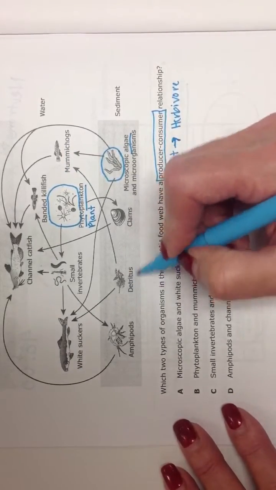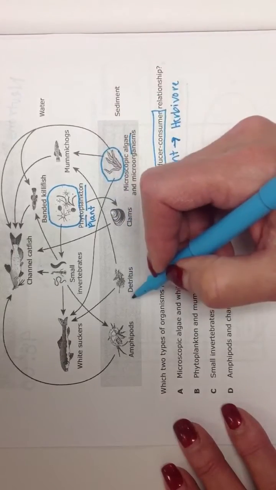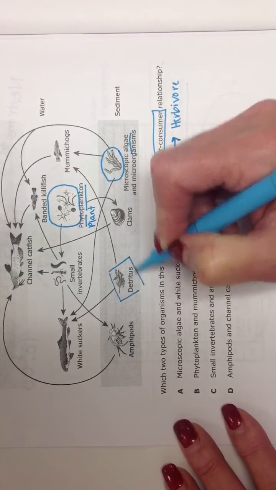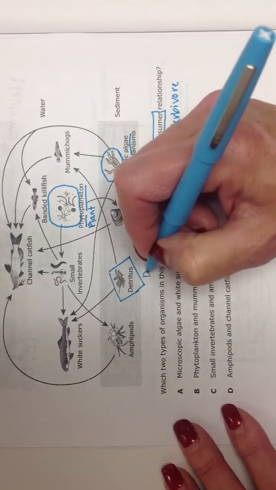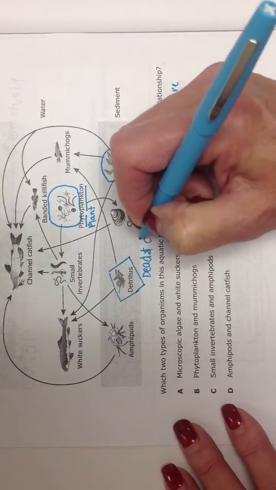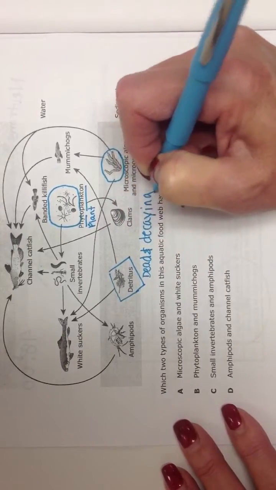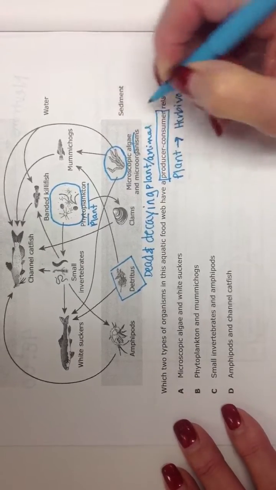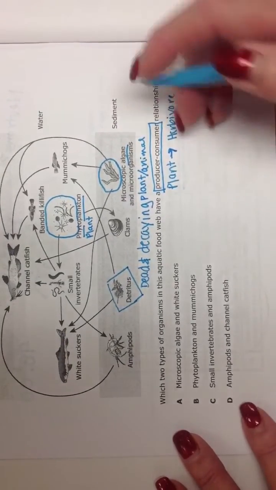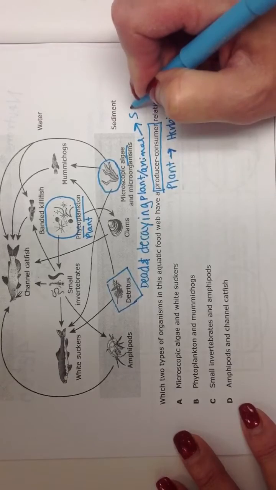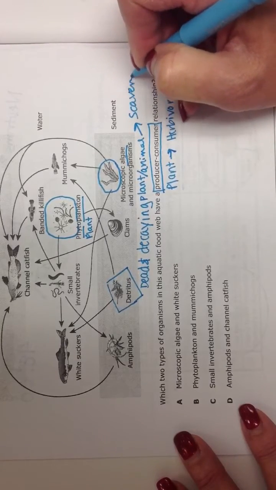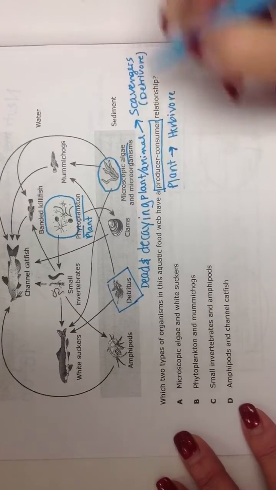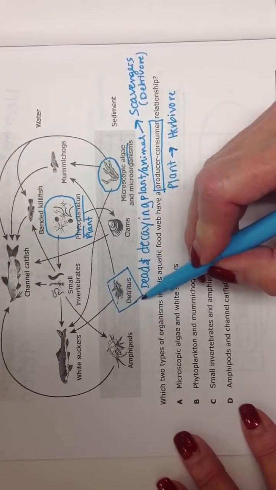Now some people want to look at detritus and think, well, it's the beginning of food webs as well. But detritus is a special organism. It is not the same as the plant. Detritus is dead and decaying plant and animal. So in other words, detritus is eaten mainly by scavengers. And another word for a scavenger is a detrivore. So this is not a plant, right?